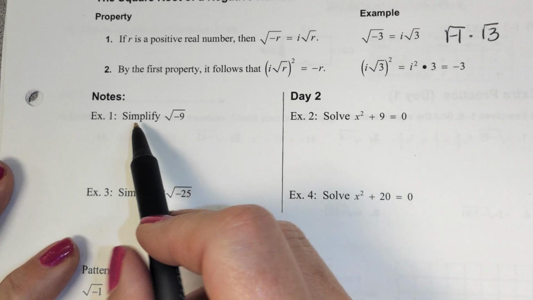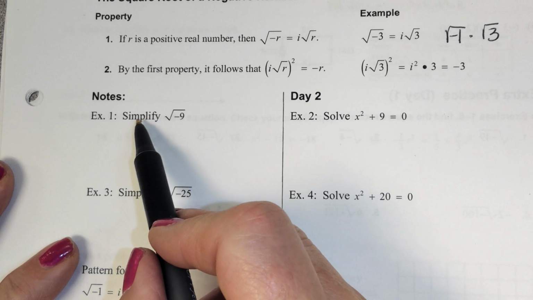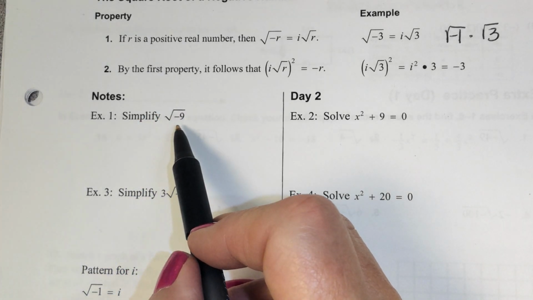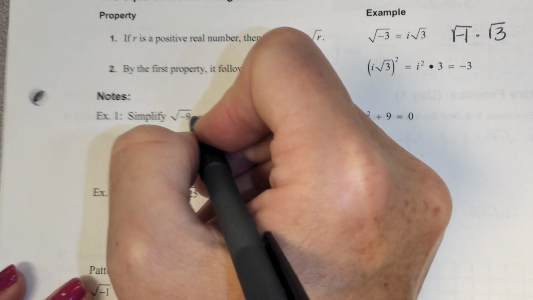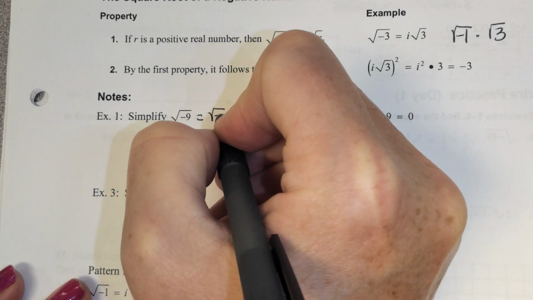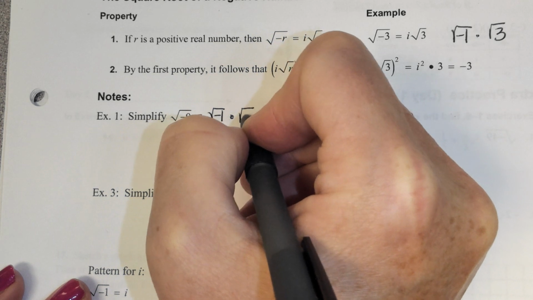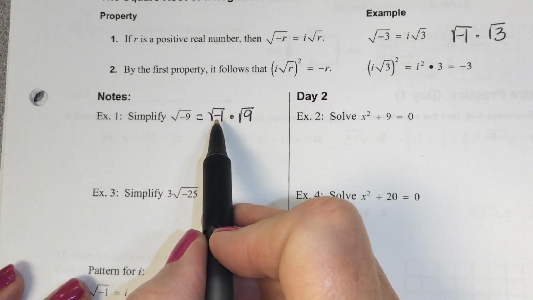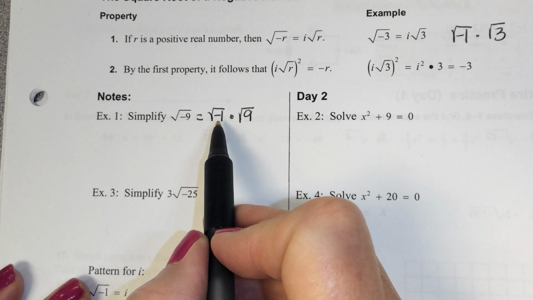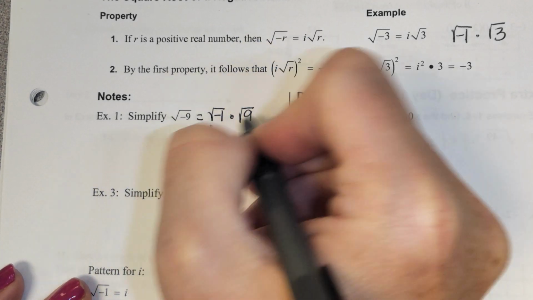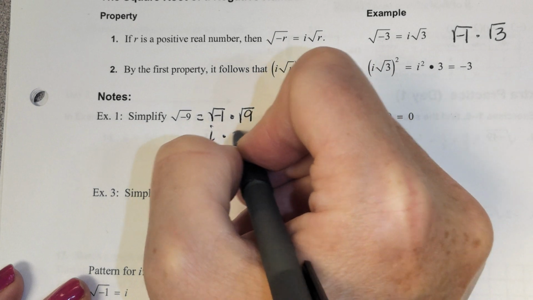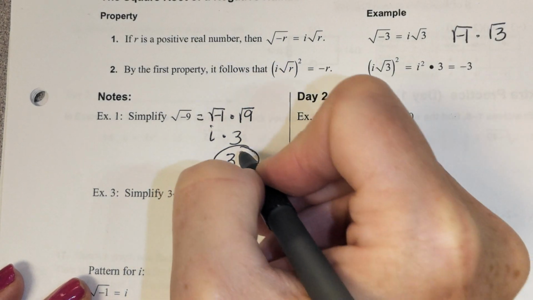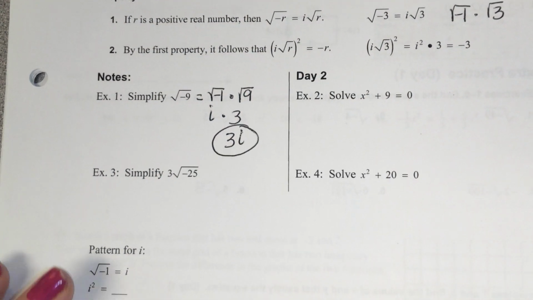Alright, so let's look at this problem right here. It says simplify the square root of -9. So if we're going to simplify that, I'm going to think of this as the square root of -1 times the square root of 9. What's the square root of -1? i. What's the square root of 9? 3. So what's this answer going to be? 3i. Good. That's going to be 3i.